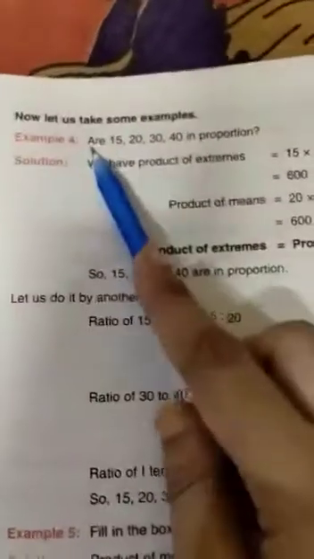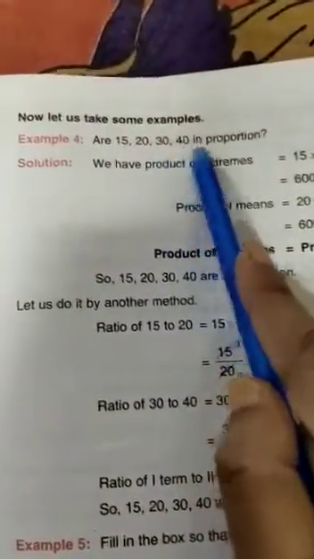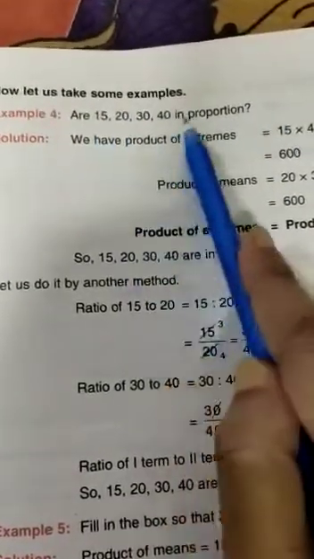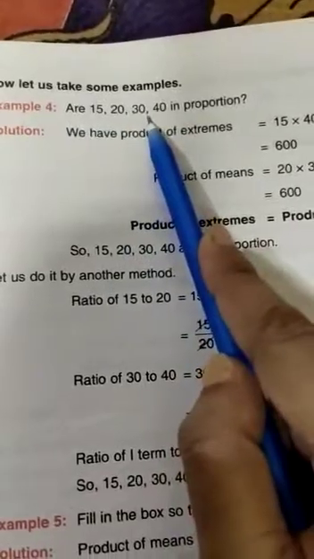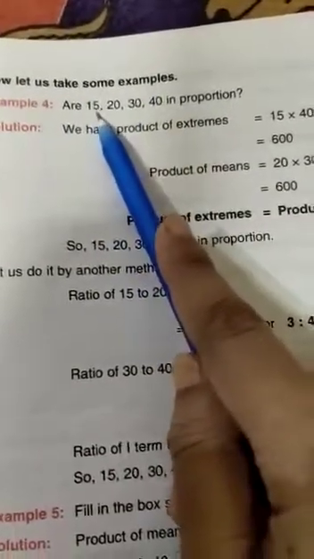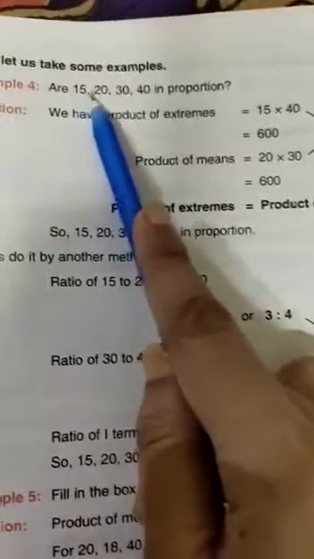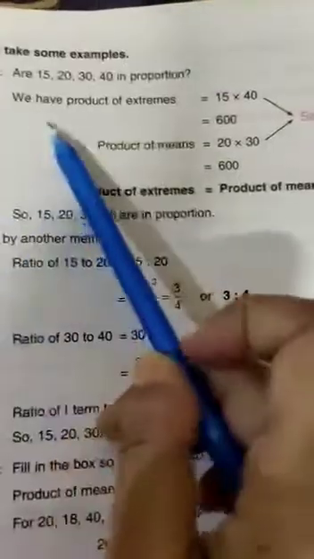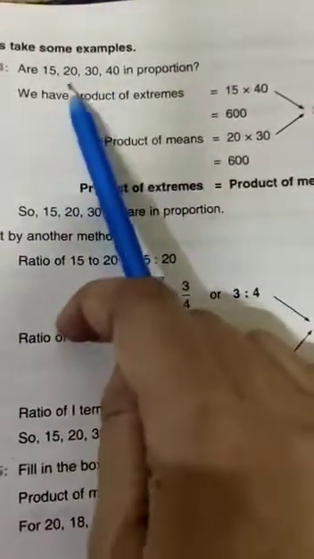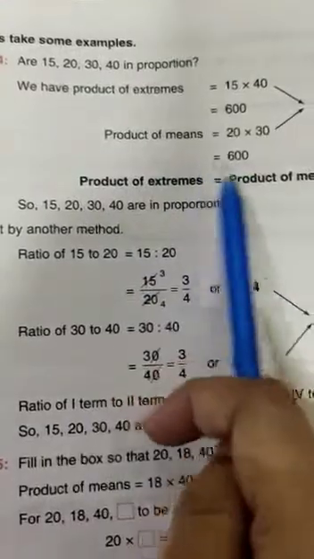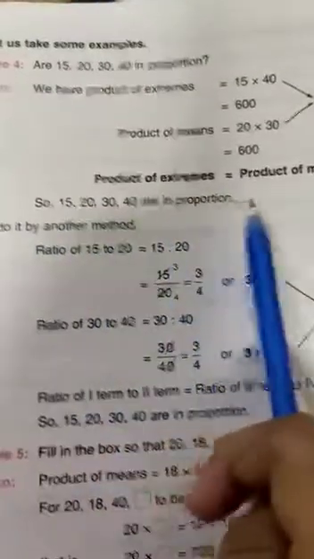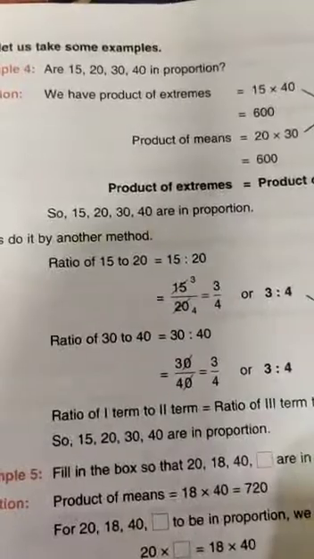See example number 4. Are 15, 20, 30 and 40 in proportion? This type of question will come. You have to find whether the given ratios are in proportion or not. Simply, you have to find the product of extremes. Extremes are 15 and 40, so the product of extremes is 600. Then you have to find the product of means. Again, 20 into 30, the product of means is 600. In this way you write that the product of extremes is equal to the product of means. So 15, 20, 30 and 40 are in proportion, and that's all.